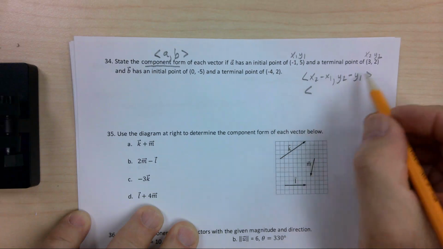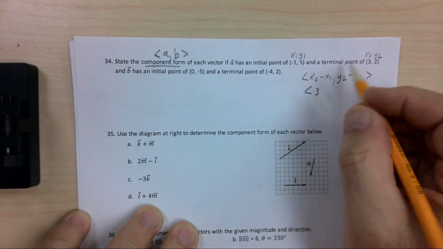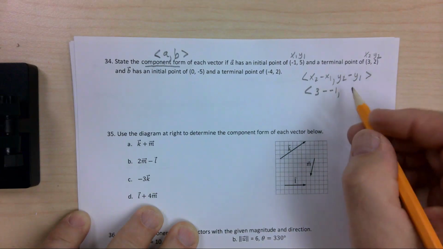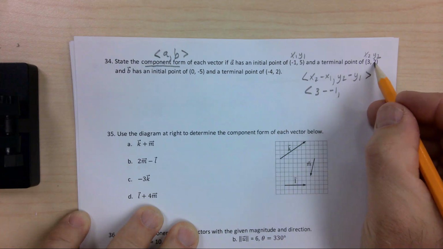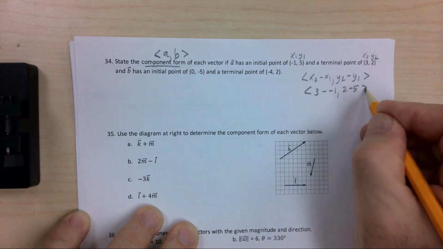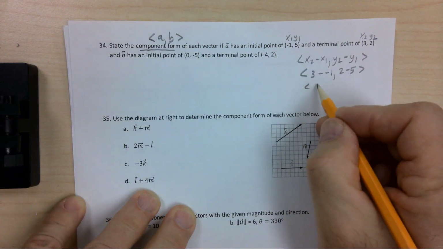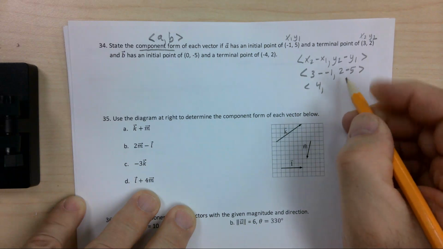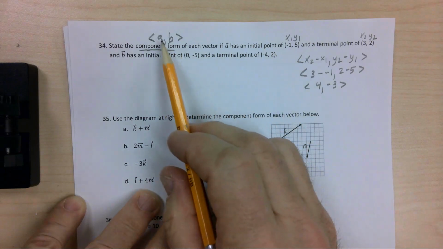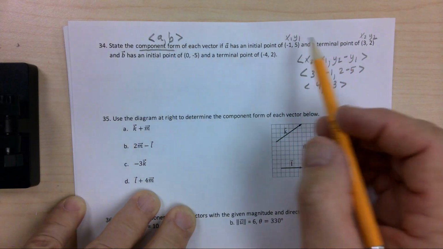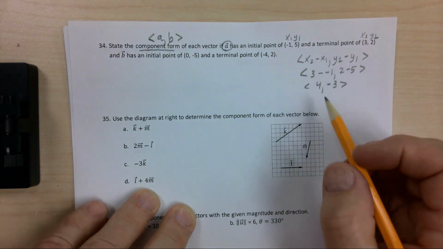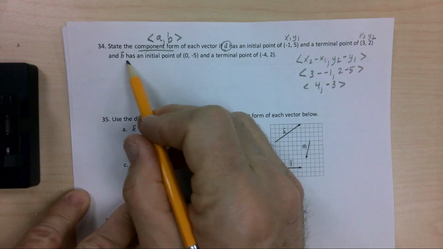So, as long as we don't screw up putting these in, 3 minus a negative 1, easy to make a mistake there. And then y sub 2 minus y sub 1. So that would actually be 3 plus 1, which is 4. That'd be 2 minus 5, which is negative 3. So there's the component form of vector A.